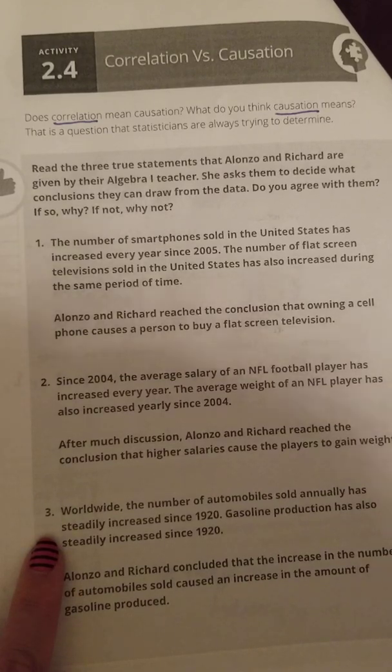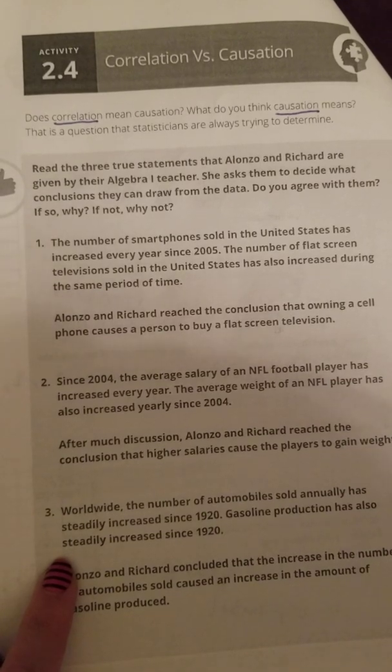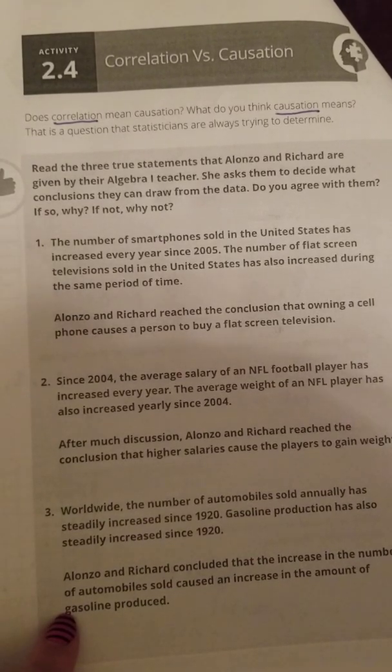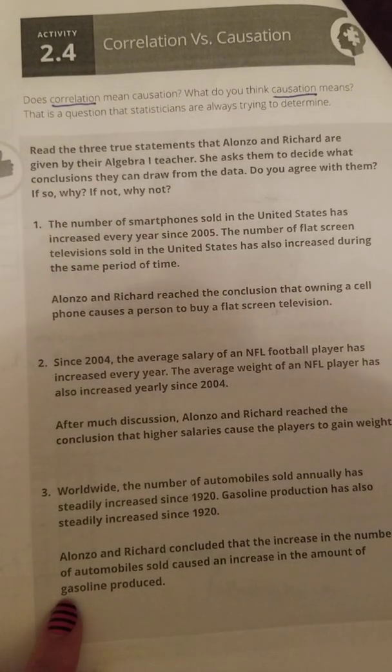Let's look at number 3. Worldwide, the number of automobiles sold annually has steadily increased since 1920. Gasoline production has also steadily increased since 1920. Both true statements. Alonzo and Richard conclude that the increase in the number of automobiles sold caused an increase in the amount of gasoline produced. It does seem reasonable that the increase in the number of automobiles has caused an increase in the amount of gasoline production.